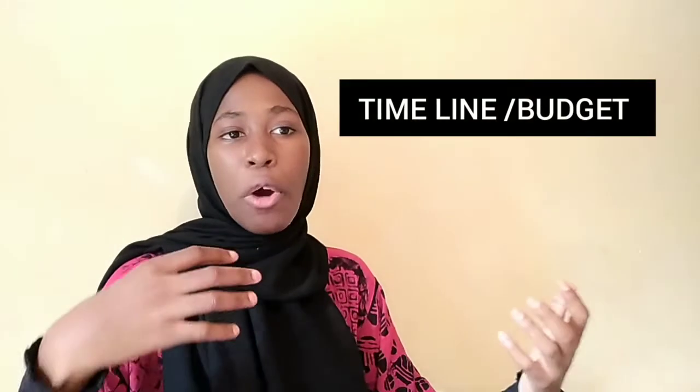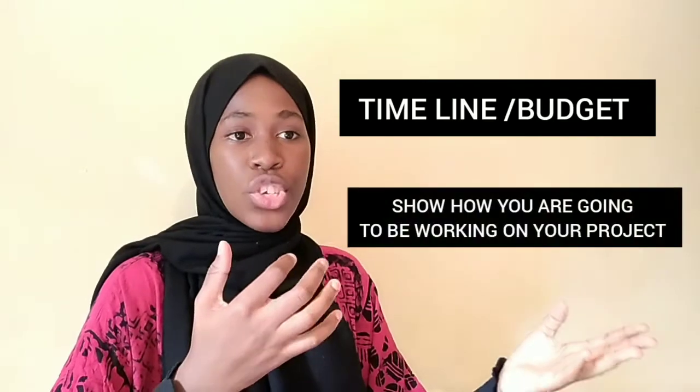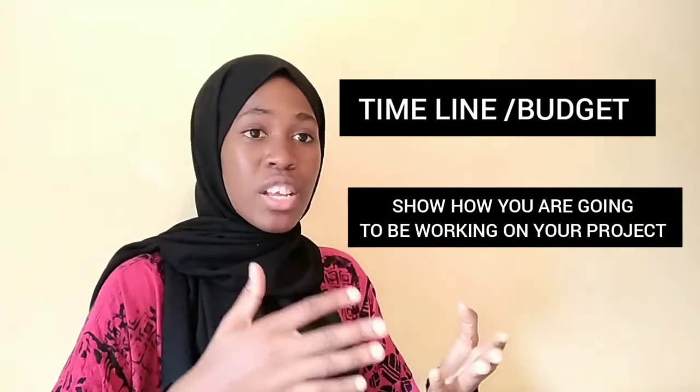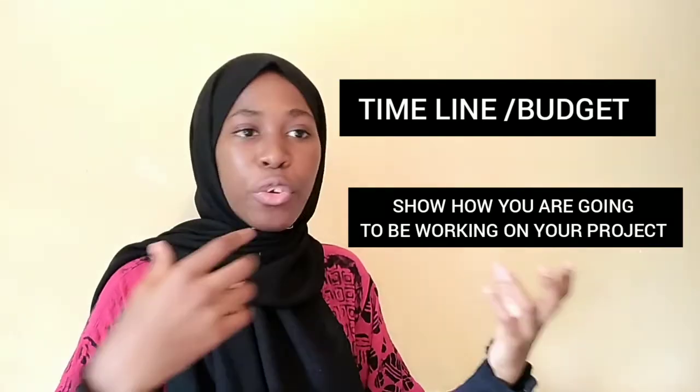Section number 6 is actually the timeline or the budget. You need to show, and this is applicable across all courses, it can either have the title of budget or the timeline. Basically, you need to show how you're going to be working on your project. You have given us a methodology, you have given us your background of study, you have given us the objectives. Now show us how you're going to be working on your project.